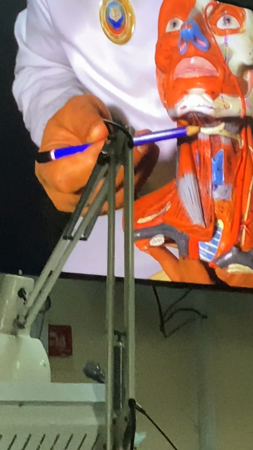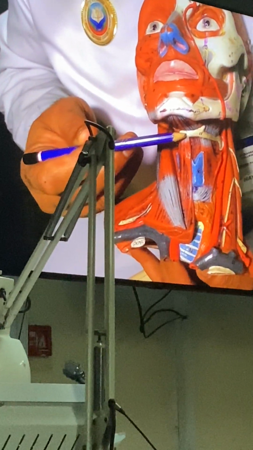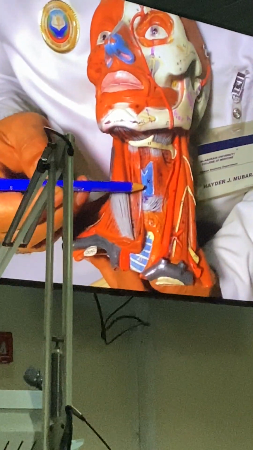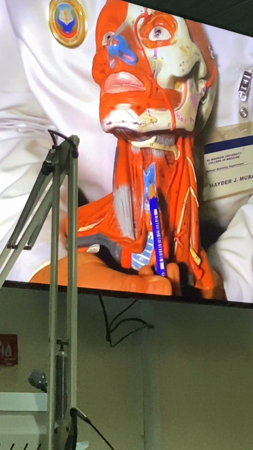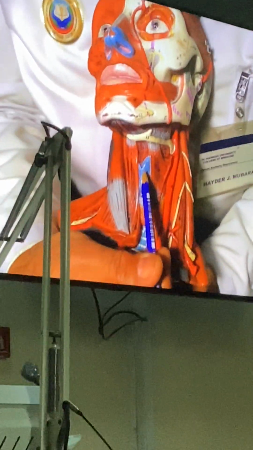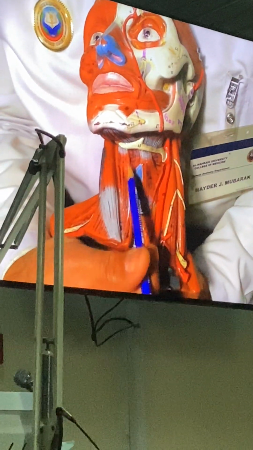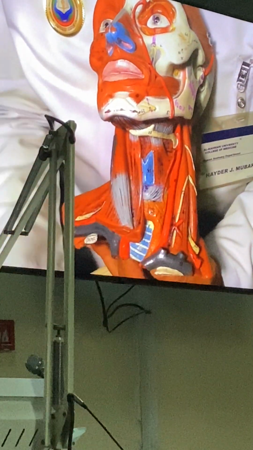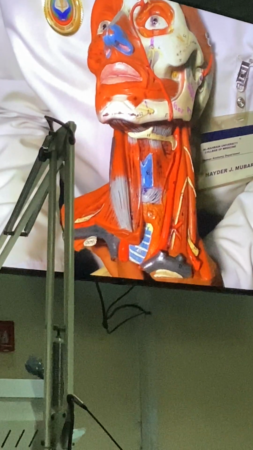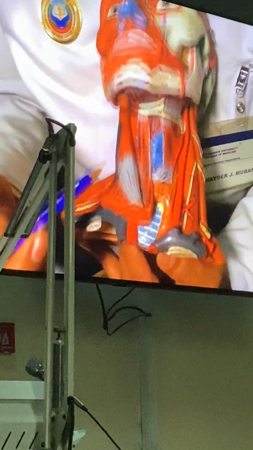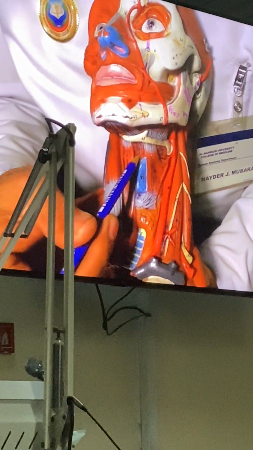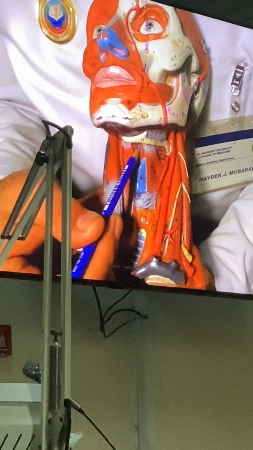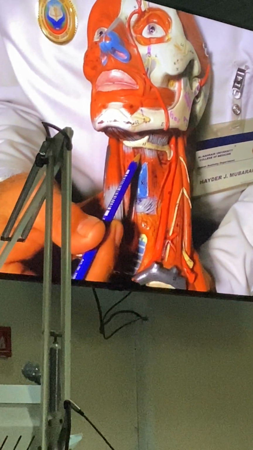Of course, what is this? Hyoid bone. So, we can see that there is a muscle between the thyroid cartilage and hyoid bone, right? Of course, this region is not a muscle, it's a membrane, which is called the thyrohyoid membrane.